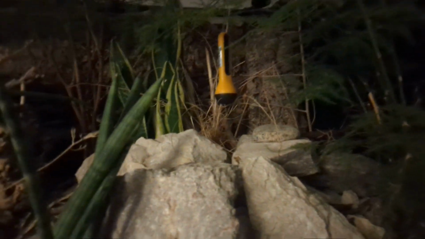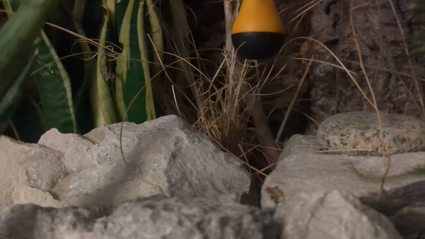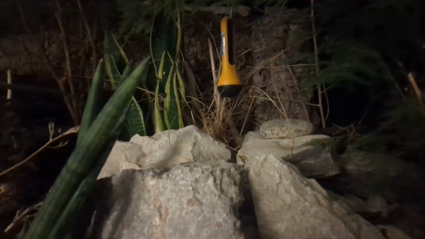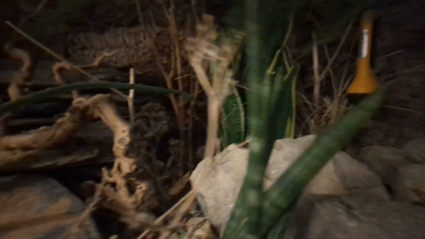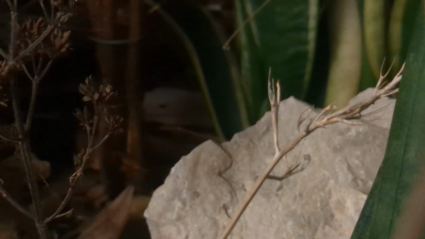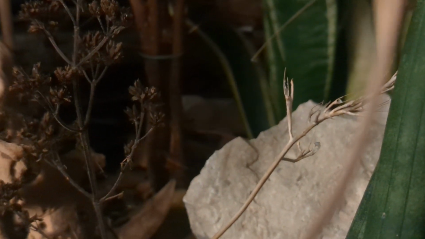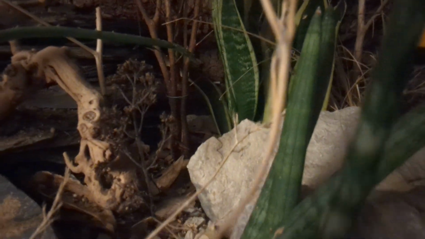So that's pretty much it, guys. Mr. Jinx is definitely slowing down, but having said that, he is a little bit out and about now. I can see that he's due to have a shed. He's looking very pale skinned.